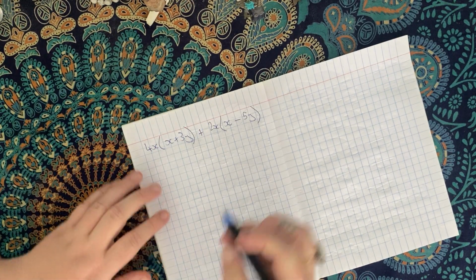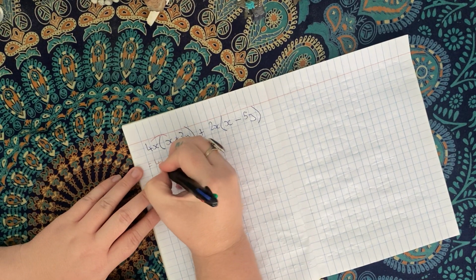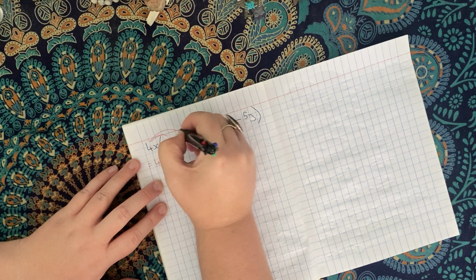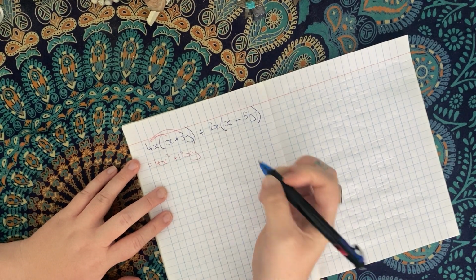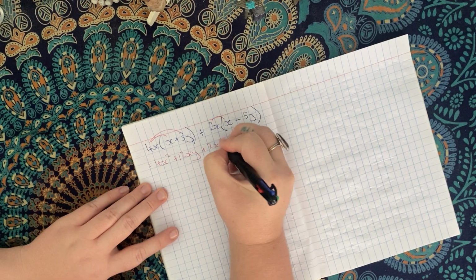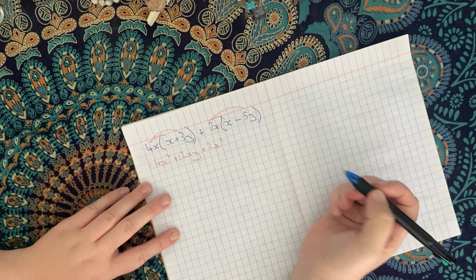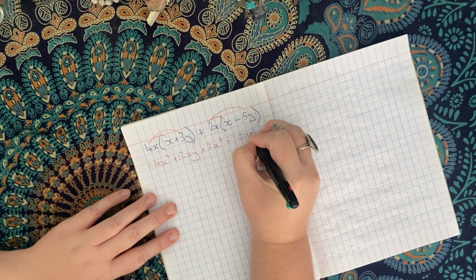Okay, so same thing. I'm just going to expand my brackets first. So 4x times x is 4x squared. And then 4x times 3y is 12xy. And then this one here, so 2x times x is 2x squared. And 2x times negative 5y is going to give me negative 10xy.